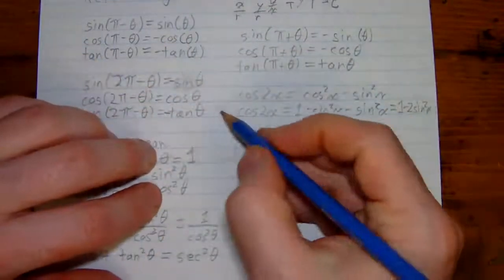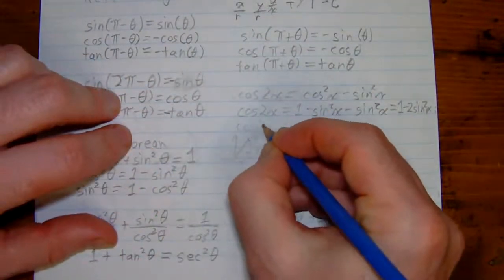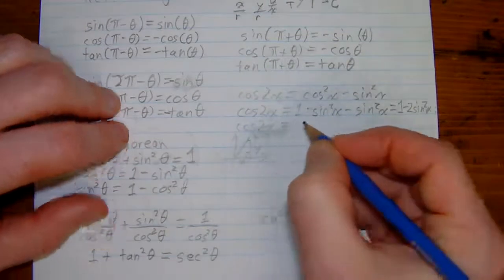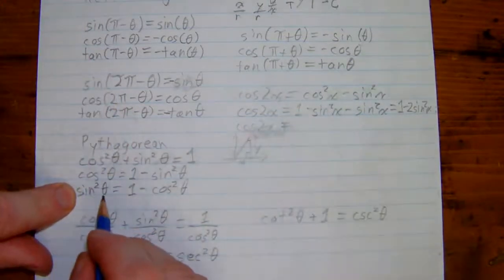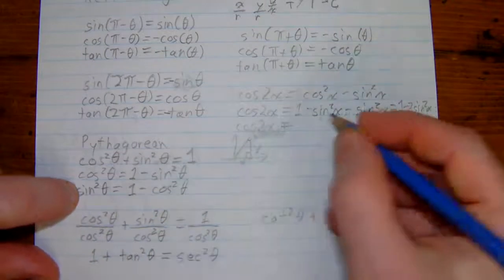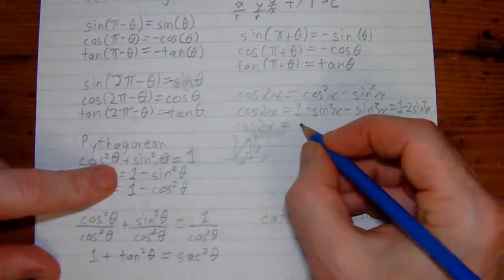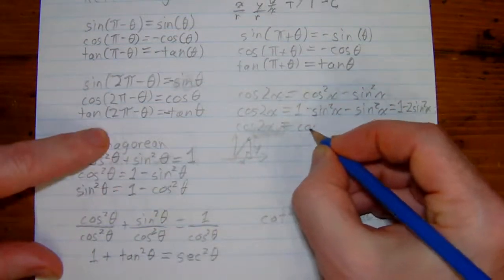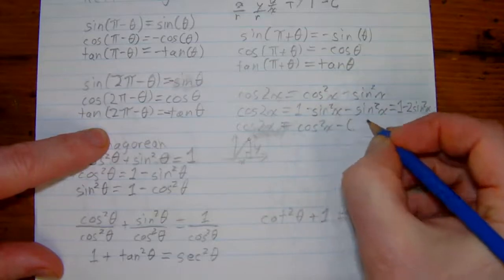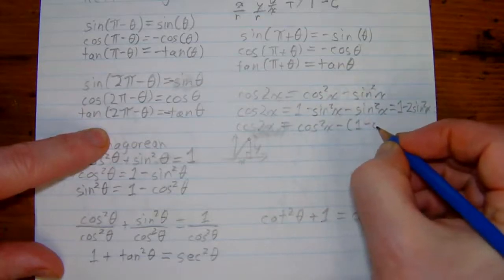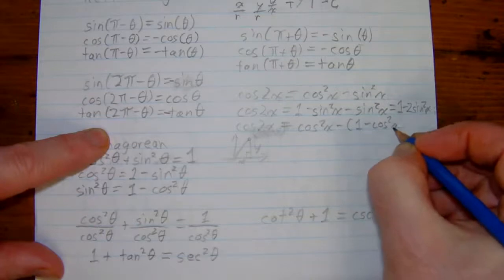So that's pretty useful. And then we also have the ability to replace sine squared with 1 minus cos squared. So we could do cos 2x equals cos squared x minus 1 minus cos squared x.